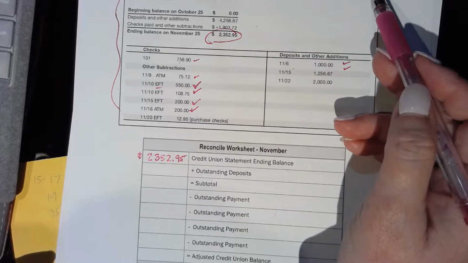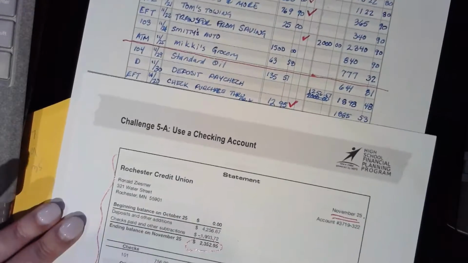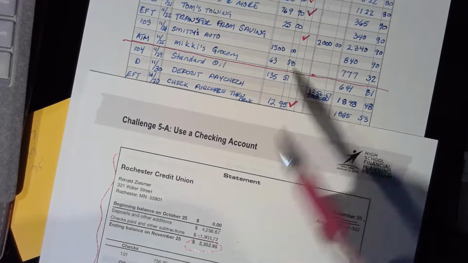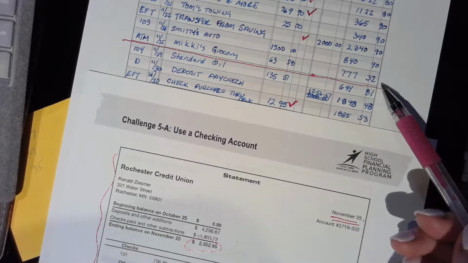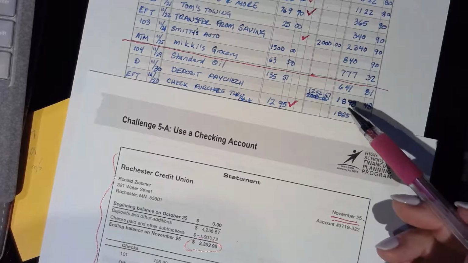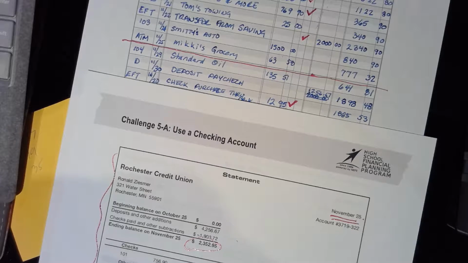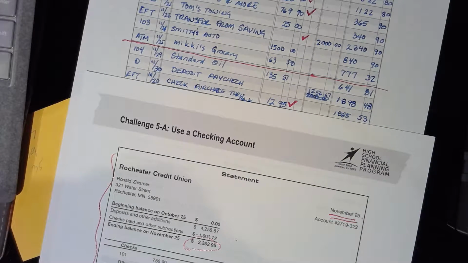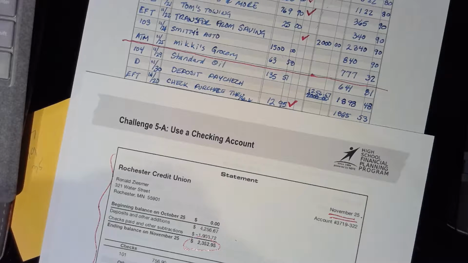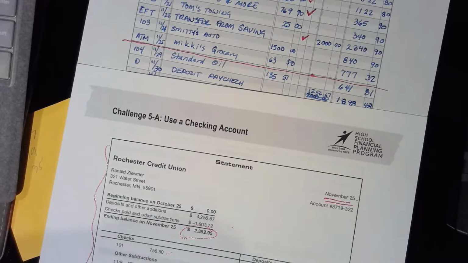Are there deposits that have happened that I haven't included? Well, as of today, I've got another paycheck deposited. All right. I can choose to do it as of the 25th. I'm going to choose to do it as of today. So as of today, I've got a paycheck deposited of, and this is a plus, $1,256.67. All right.